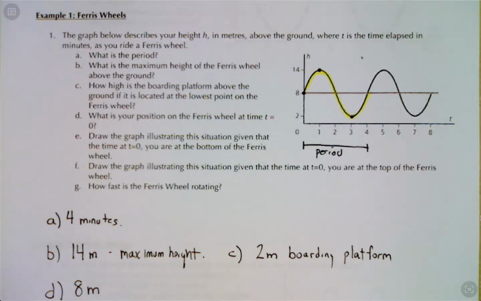E, draw the graph illustrating this situation given that at time equals 0, you are at the bottom of the Ferris wheel. So we're going to regraph this starting at the bottom. Everything else is going to stay the same, except this time we loaded and immediately started.